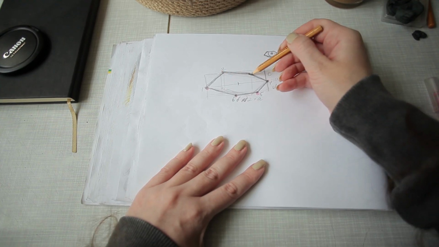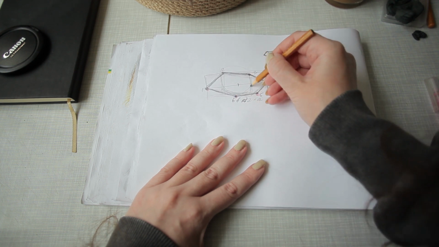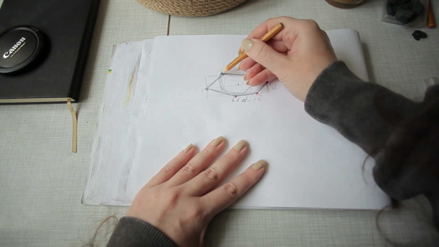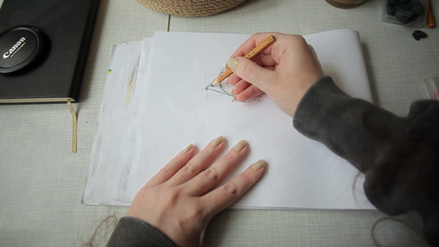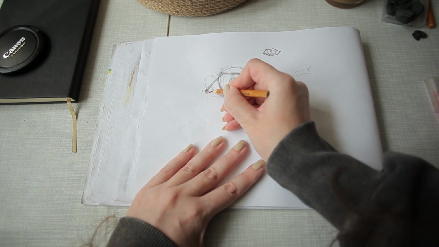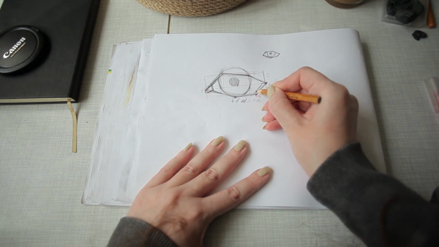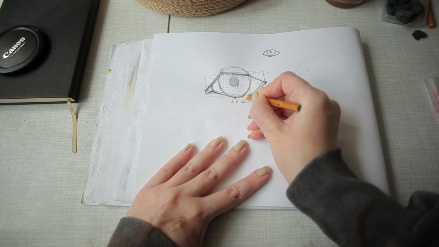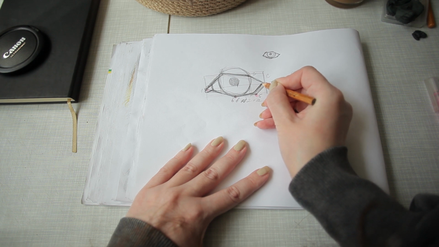Then we add the iris. Generally, it's about half of an eye. Add a pupil and then a caruncle, which is in the inner corner. Draw the mucous membrane of the eye. The lower one is more visible and wider for us, and on the other hand, the upper one is usually hidden under eyelashes.